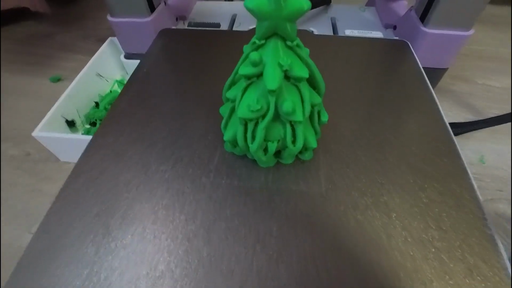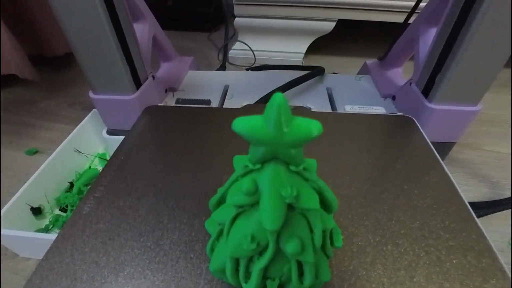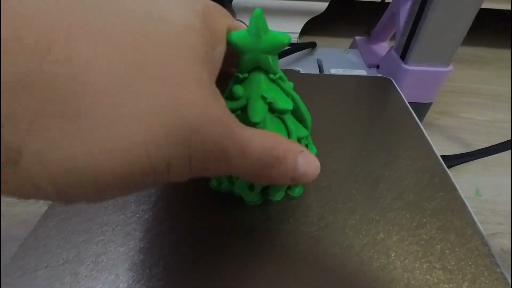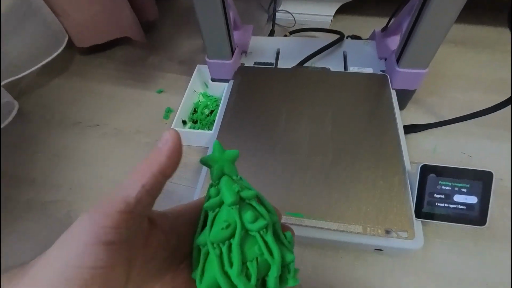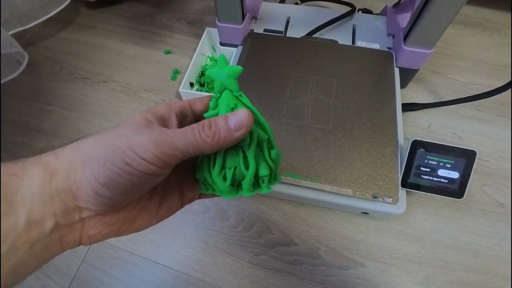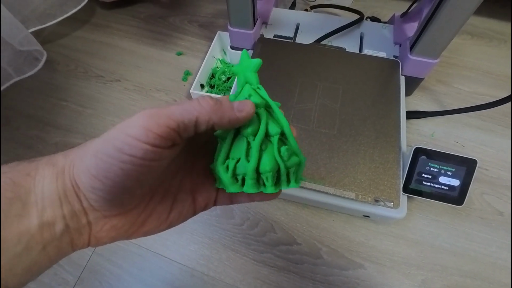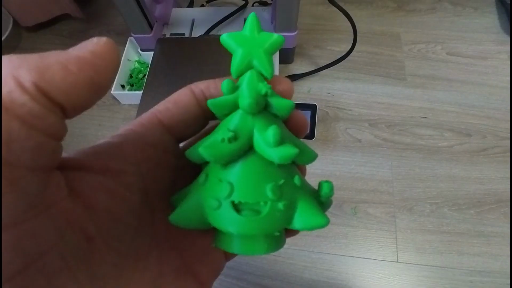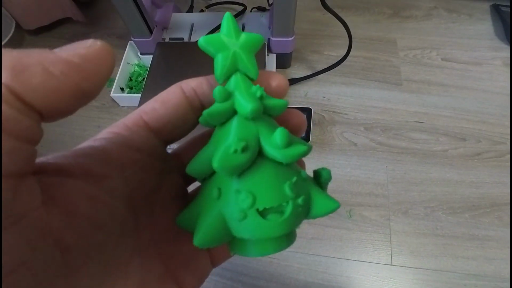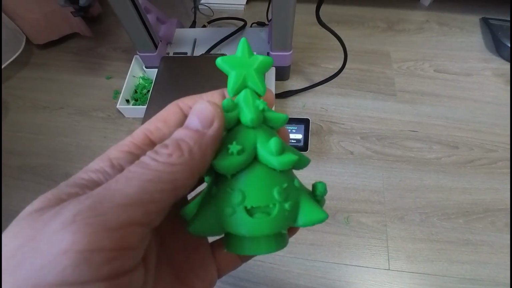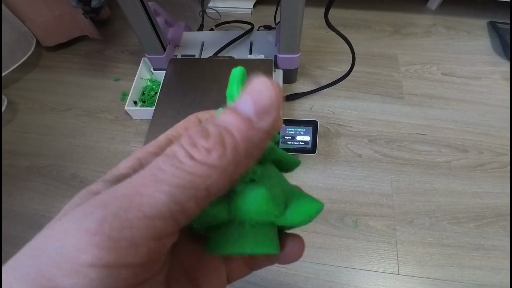As you can see, our Christmas tree is finished. Let's remove it from the build plate. So I will remove the supports off camera and come back to you with the finished product. So the supports are removed, and here is our smiling Christmas tree.